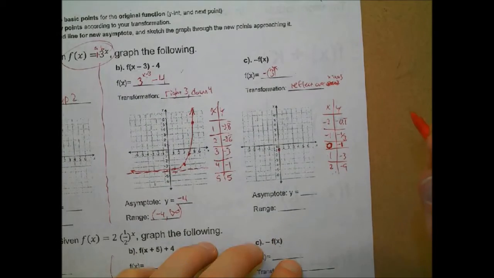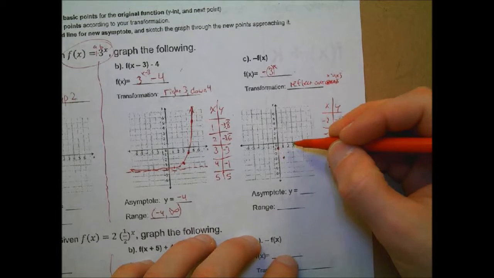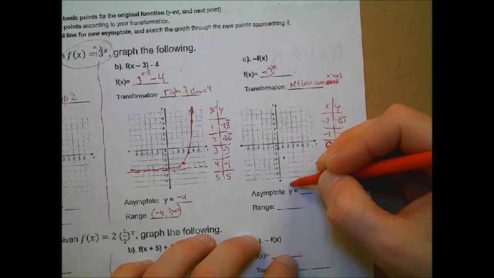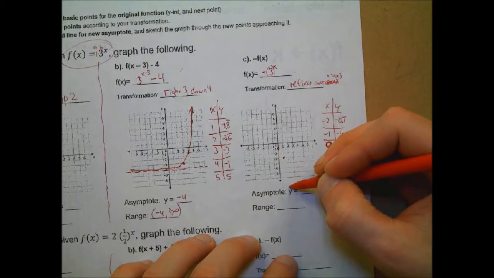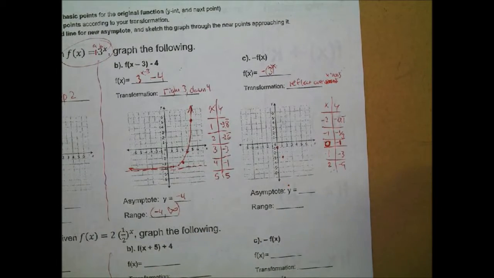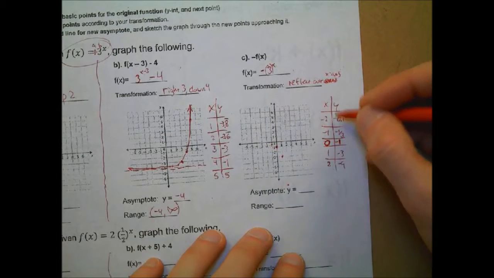Okay, so we'll graph 1, -3. And then 2, -9, womp, womp. It doesn't fit. I'm going to kind of eyeball it, though. So that there's 7, 8, 9. It'd be like right there. Okay? And then we'll plot -1, -1/3. And then we'll plot -2, -0.1.